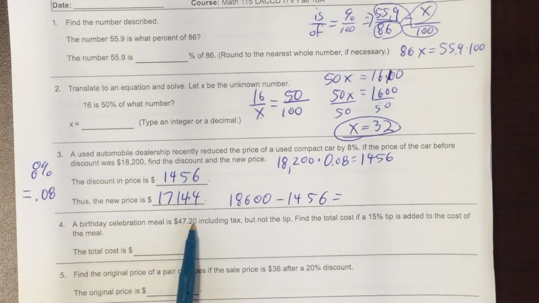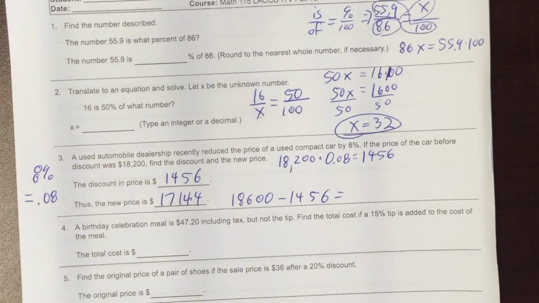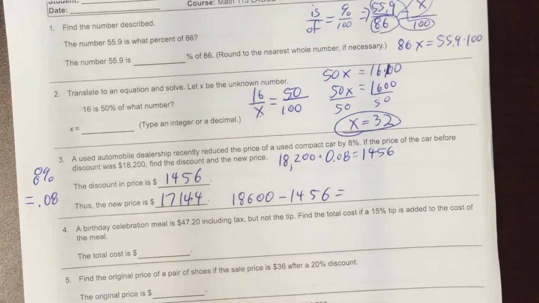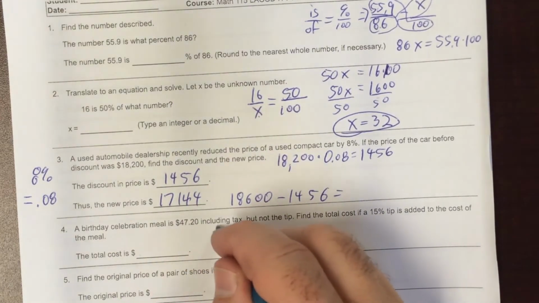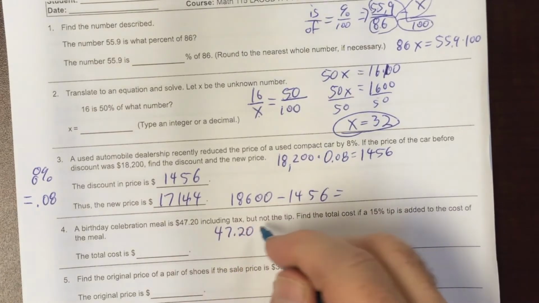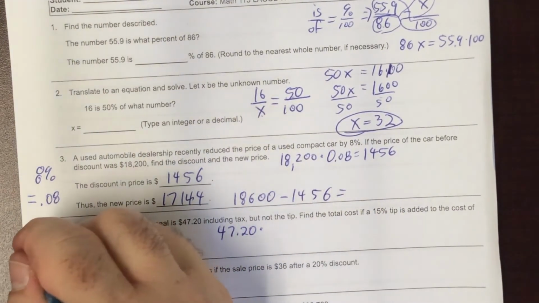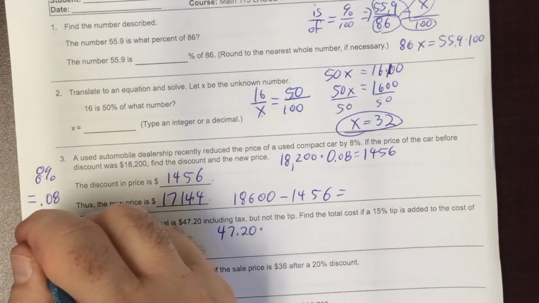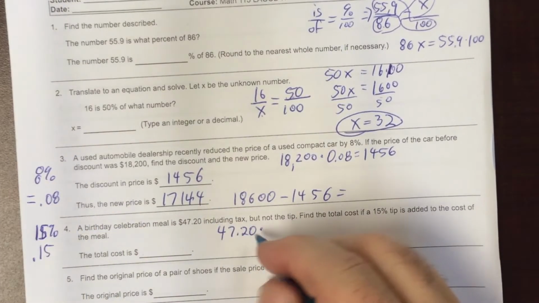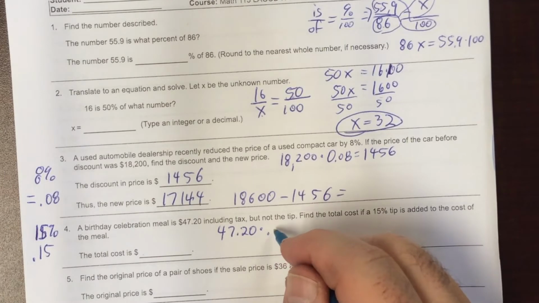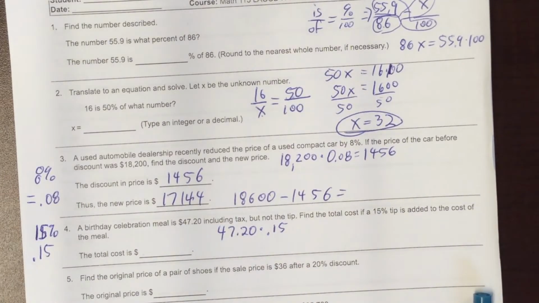Our birthday celebration meal is $47.20, including tax, but not the tip. Find the total cost if a 15% tip is added to the cost of the meal. So we know first that a tip means we're going to be paying more money for this, but we want to tip 15% based on the original cost. So this is going to be 47.20 times not 15%, because remember, 15% as a decimal is 0.15. So it's going to be 47.20 times 0.15.